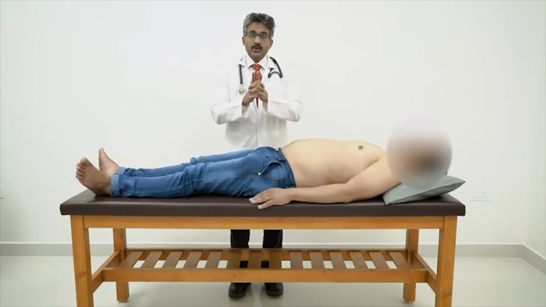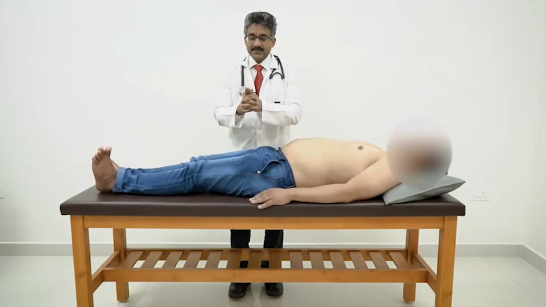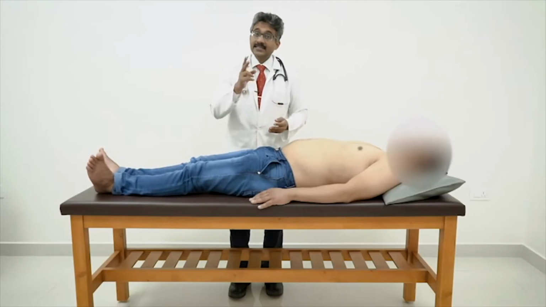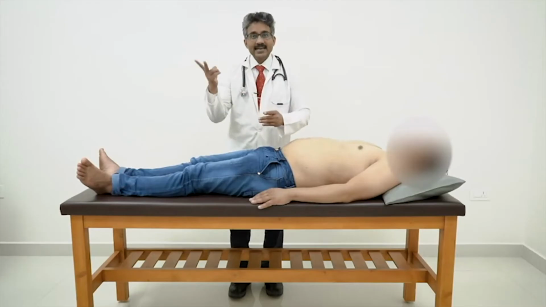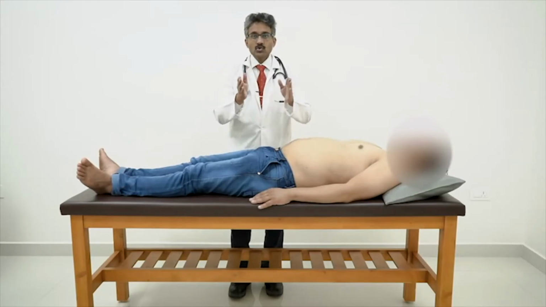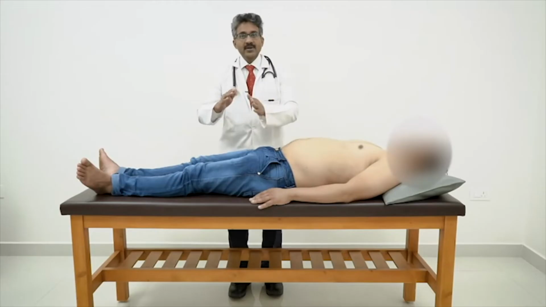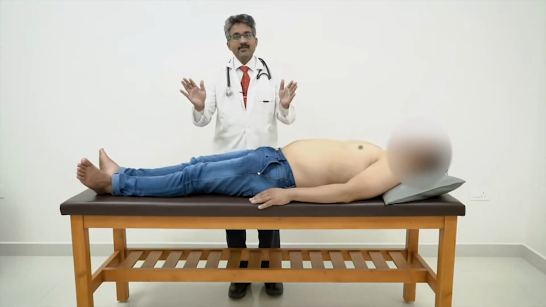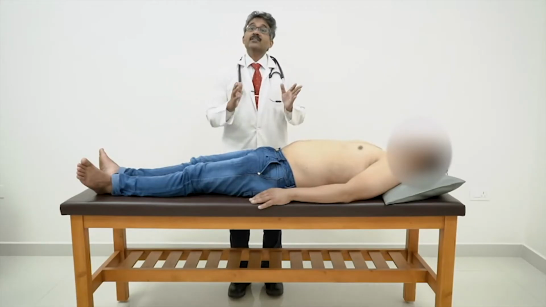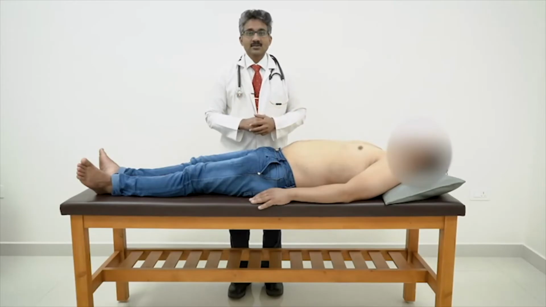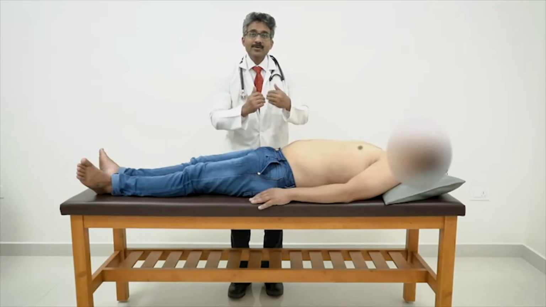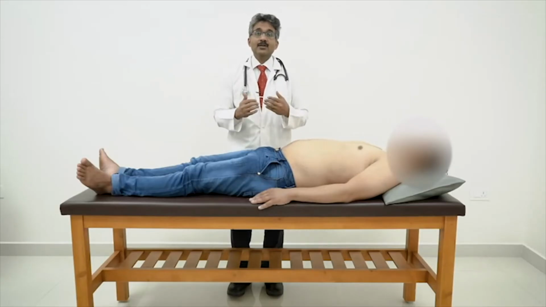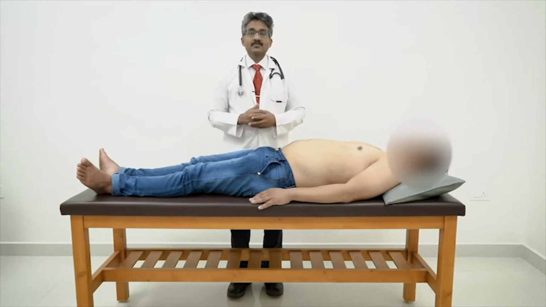Then as I told, A2 occurs early, P2 occurs late. If A2 occurs still earlier, or if P2 occurs later, the splitting is widened. Which conditions make A2 occur very early? Less blood in the left ventricle, for example VSD, mitral regurgitation. With less blood, the aortic semilunar valve will close early. You get early A2.